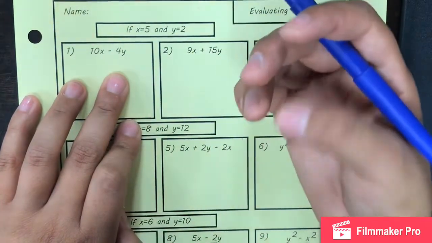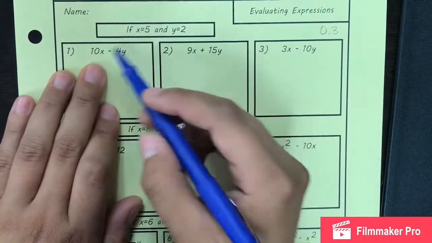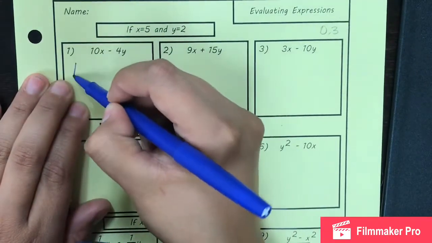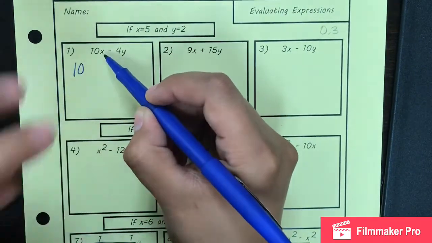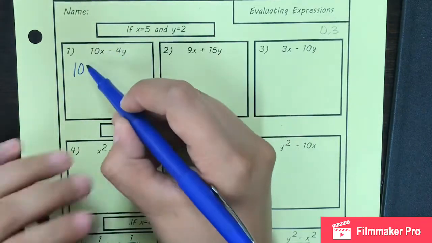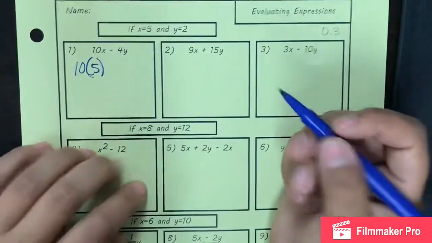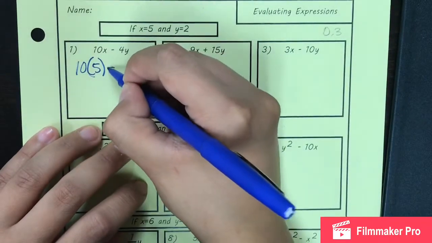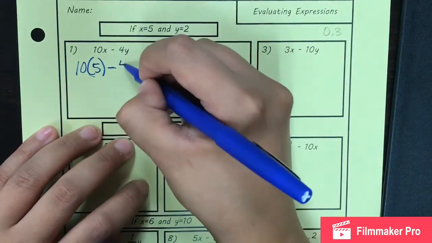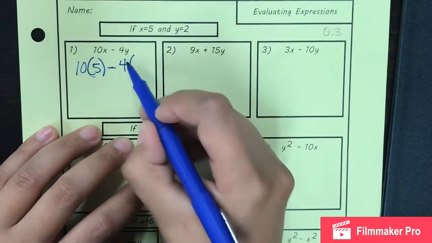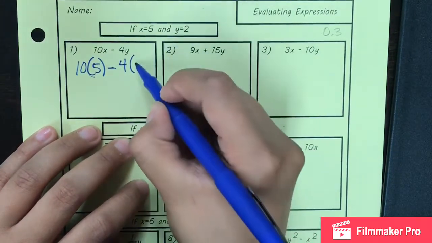So I'm going to literally rewrite this expression, but instead of using the variables, I'm going to substitute those variables with numerical values. So for example, 10x. I have 10, and since I'm going to substitute 5 for x, I'm going to put parentheses 5, minus, because that is a subtraction sign, 4, parentheses, and what I'm going to substitute y with is 2.